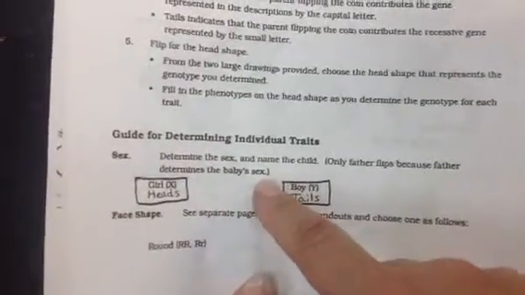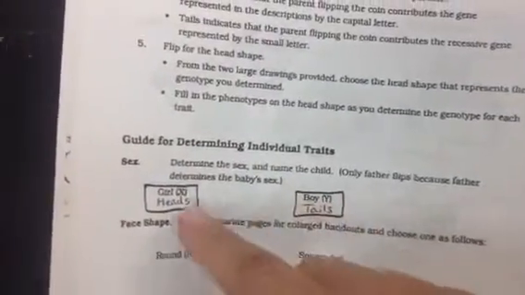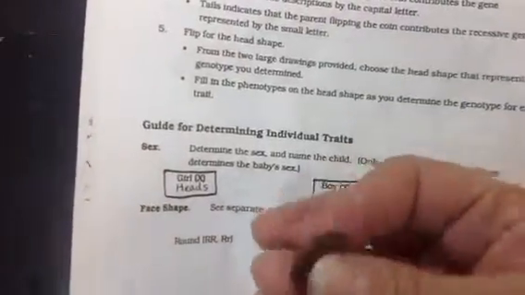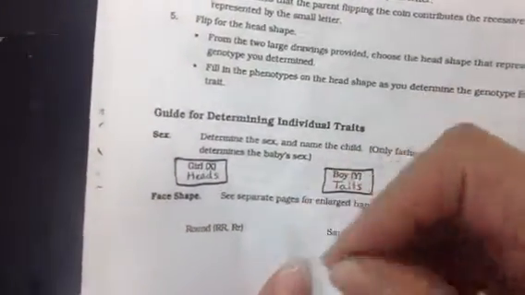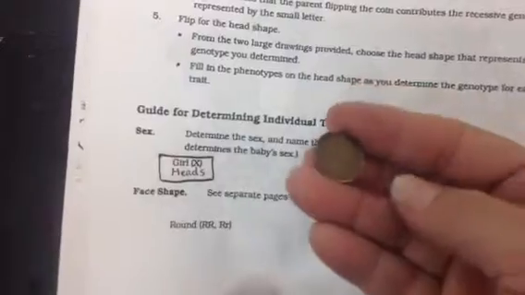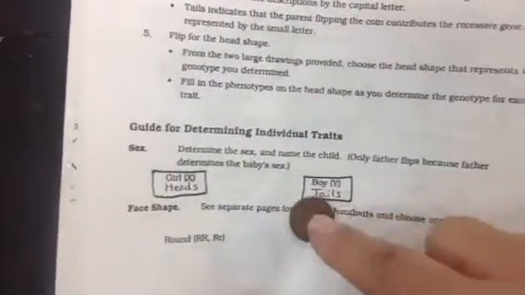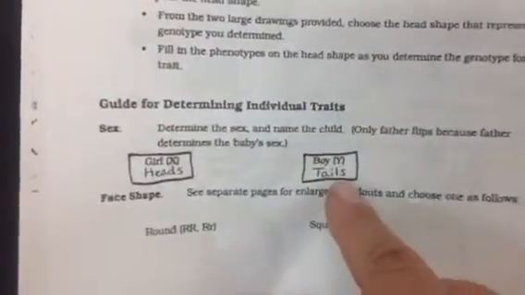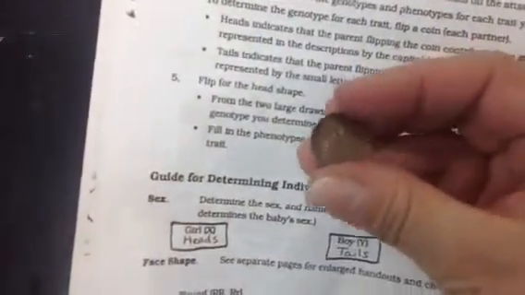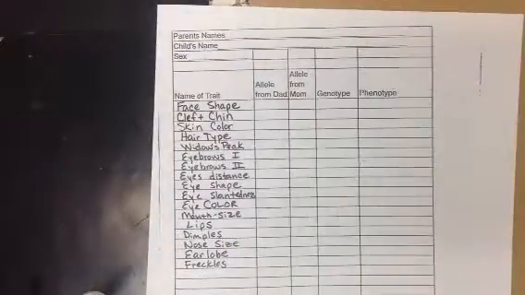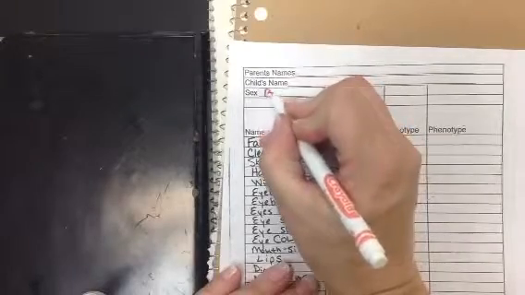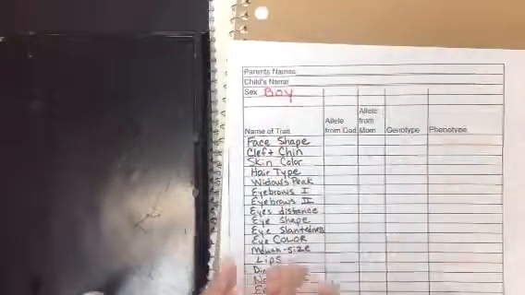That's true, because only the father has a Y. If a girl flips the coin, then all she can make are X's anyways, so it's up to the guy to flip for the sex. So let's say the guy flips, and it's tails. Tails is boys. If you flip and get heads, let's just say, then heads would be girl. Okay, so you're going to write that down. So let's say I flipped the coin and I got sex and it's a boy. So I would write that here.